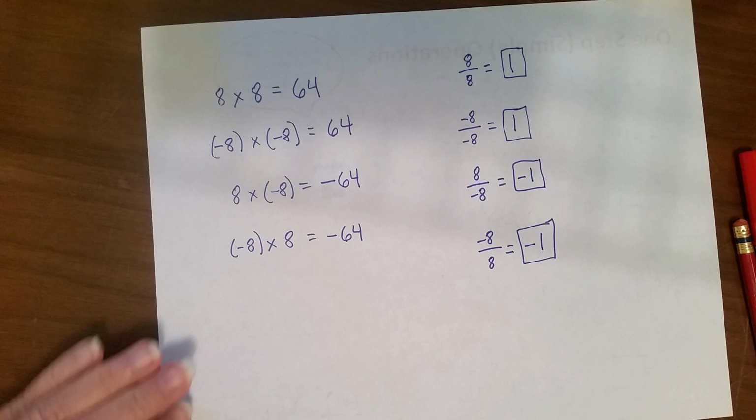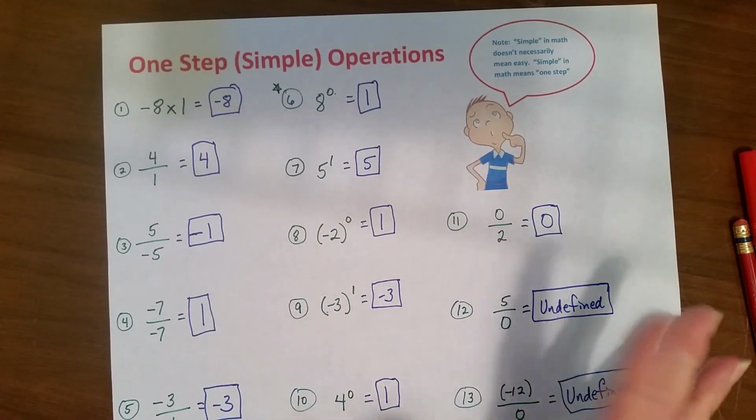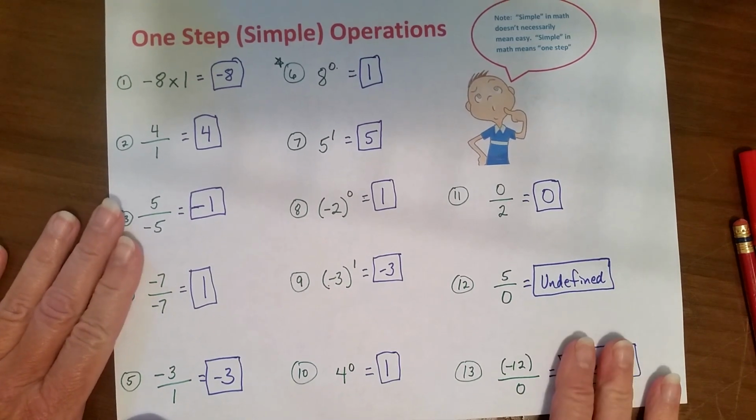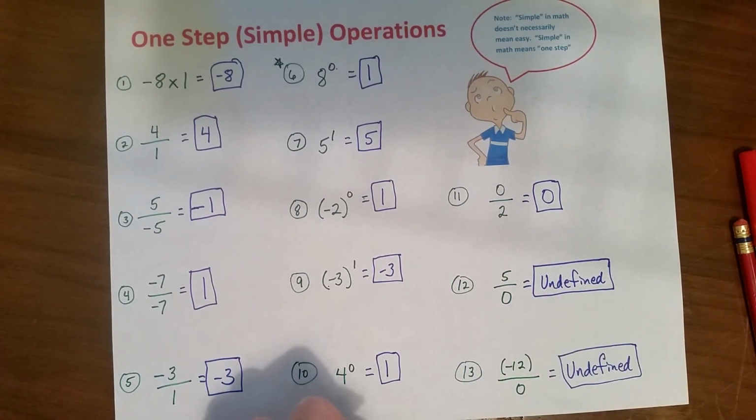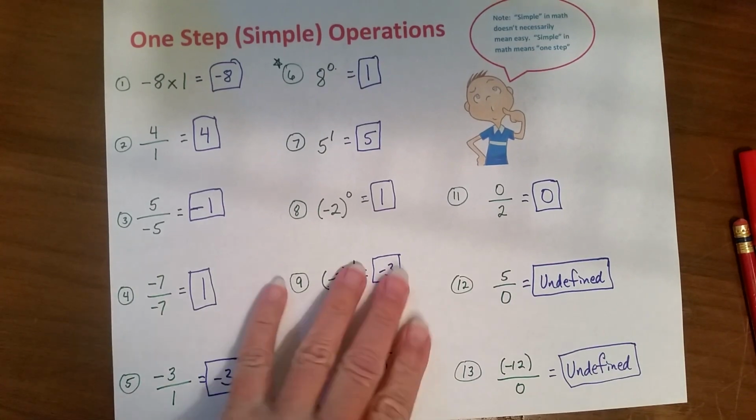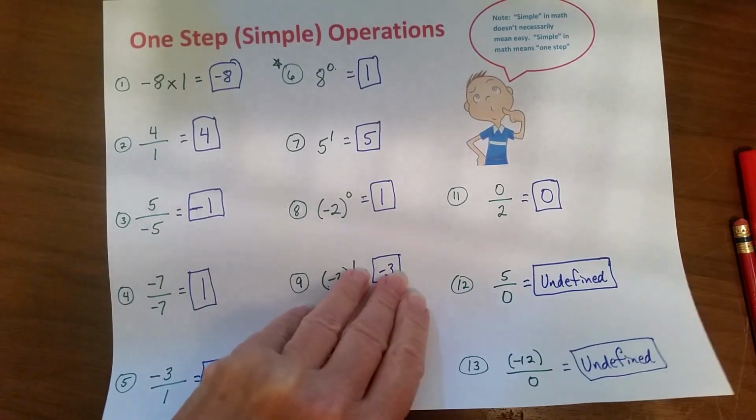Okay, so what I want you to try is this section on Delta Math. It's a time section again, but don't rush through it. I want you to get it right. Accuracy is more important. So work through that, and you guys are just doing fantastic.